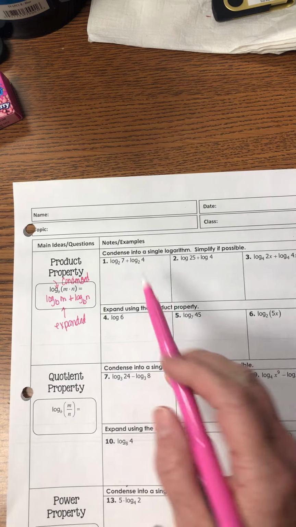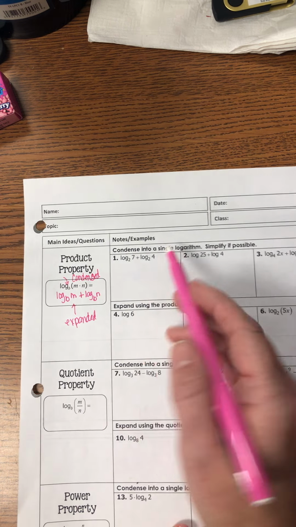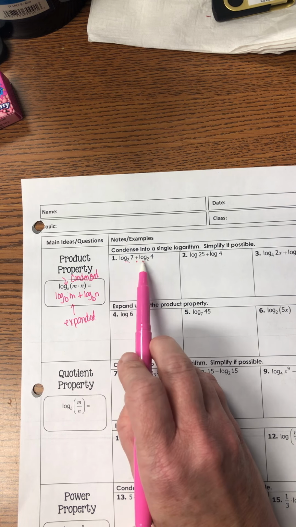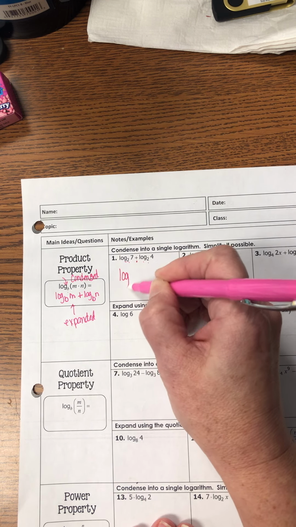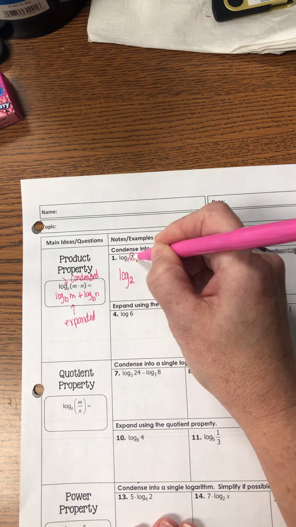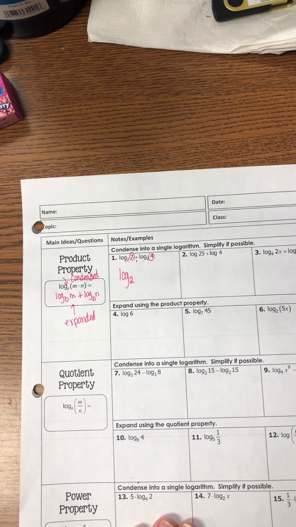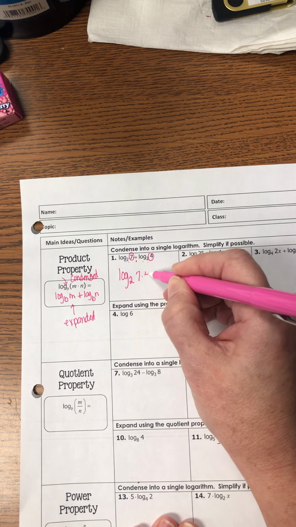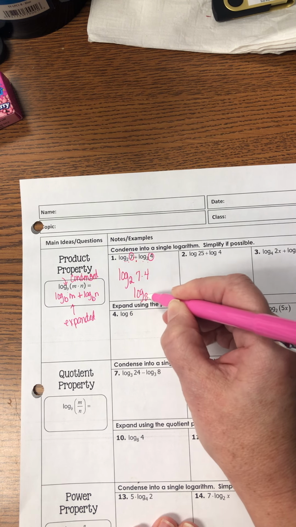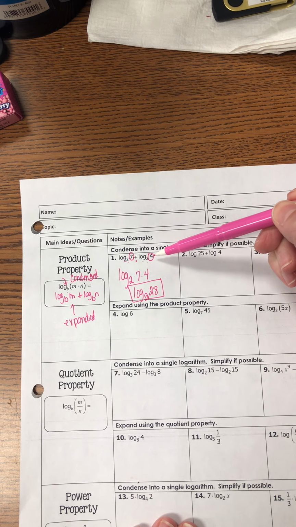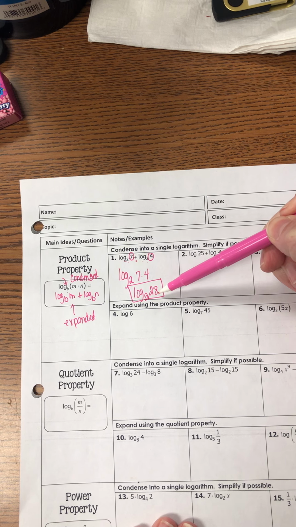So to condense into a single logarithm, if you look, we have addition. So we know that this is in expanded form. To put it in condensed form, you'll take whatever your log and your base is, and you'll write it down one time, and one time only. And then you'll take the two numbers, or three numbers, or however many there are, and you'll multiply them together. So you'll multiply 7 times 4 to get log base 2 of 28. So this is your expanded form, this is your condensed form.